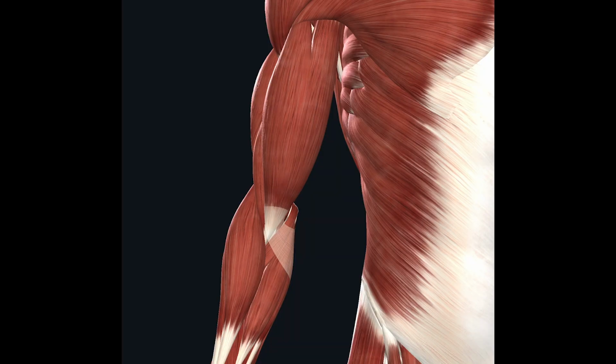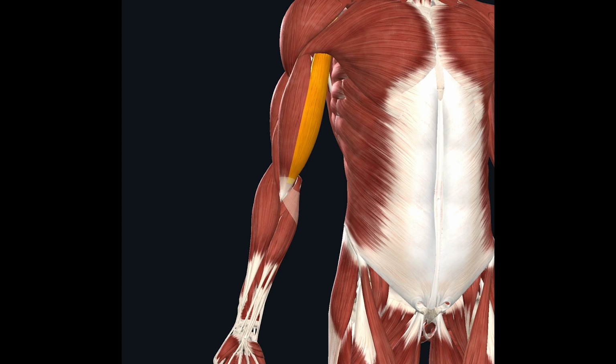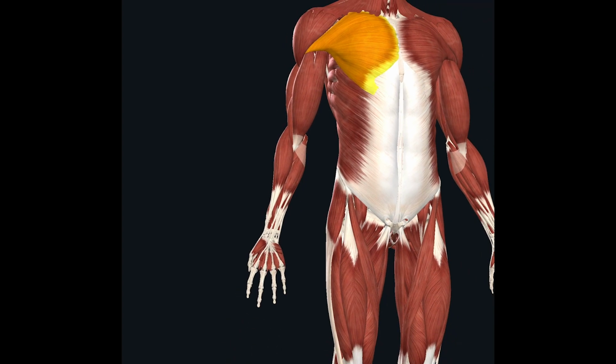The first muscle that we look at in the anterior compartment of the arm is the biceps brachii. So this muscle has two heads to it. We have a long head and a short head, and the long and the short is in reference to the length of the tendon.